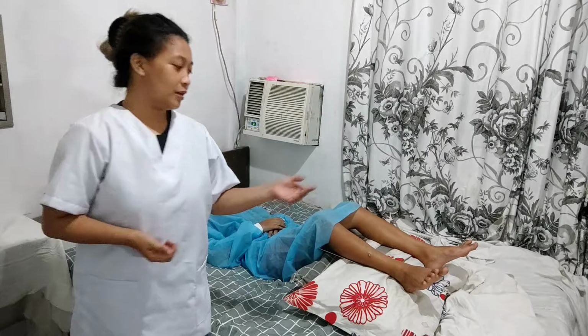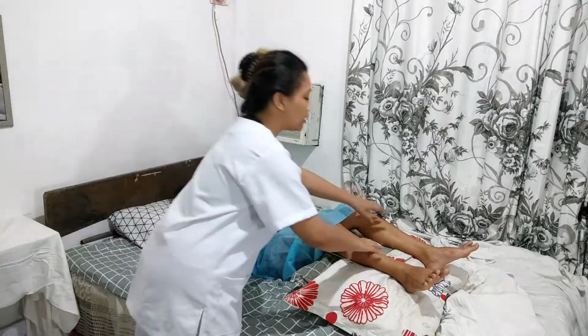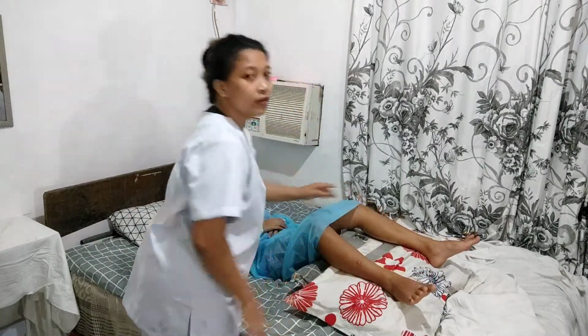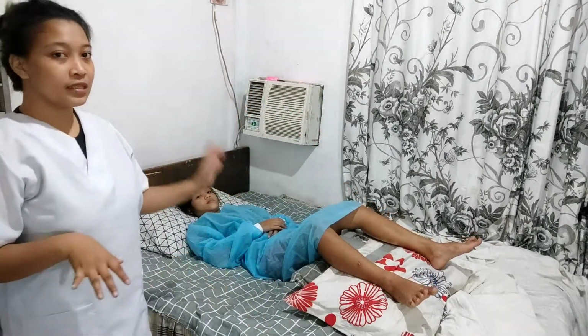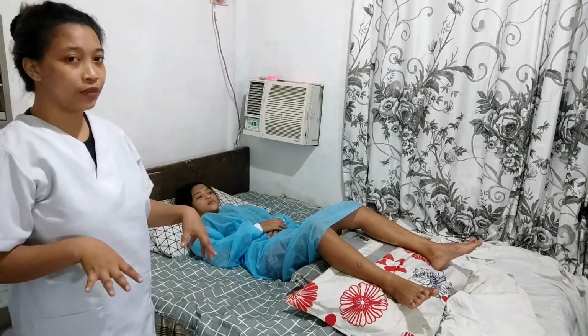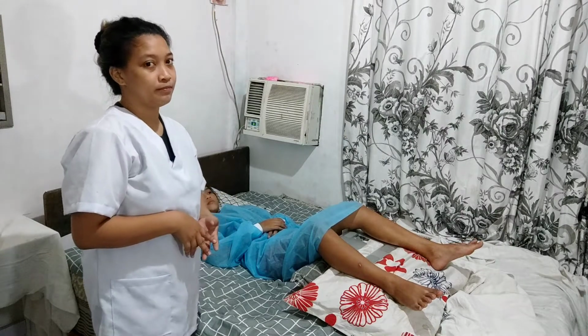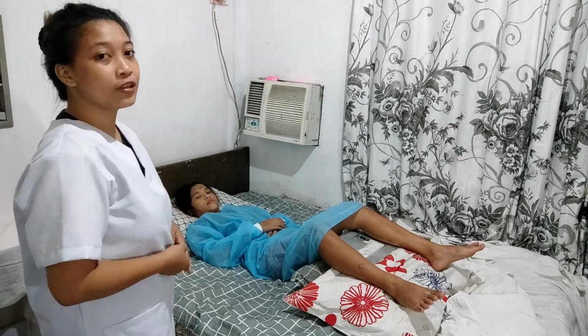But also remember that this position should have been done with a bed with stirrups. I'm just doing this for the sake of the return demonstration. So this is the lithotomy position. Originally, the legs should be spread wider. This is usually used for childbirth, and also for genital examination. So, the lithotomy position.